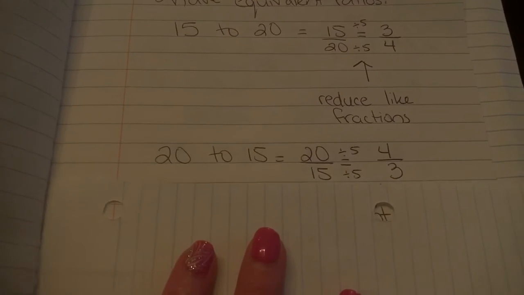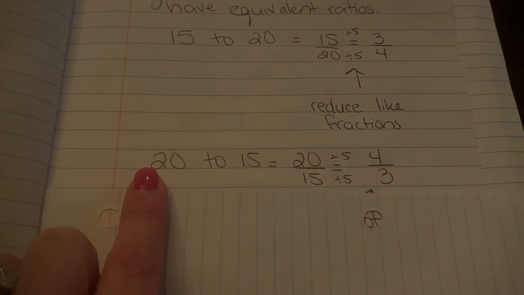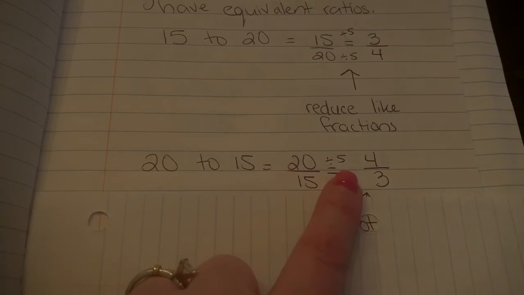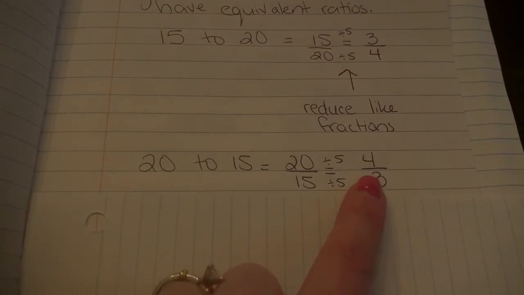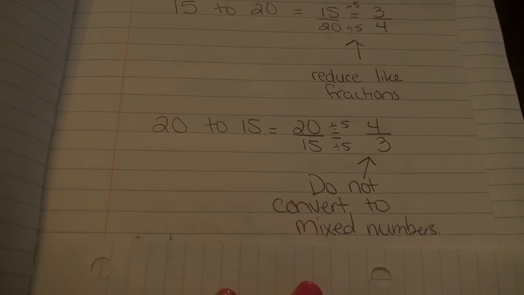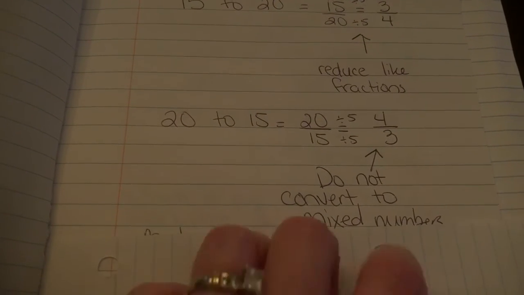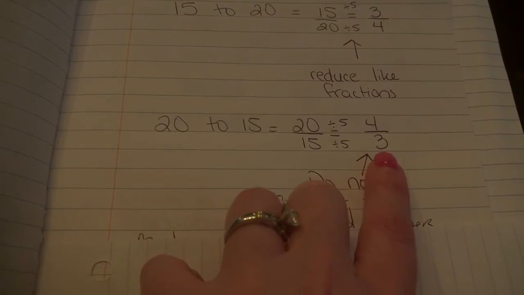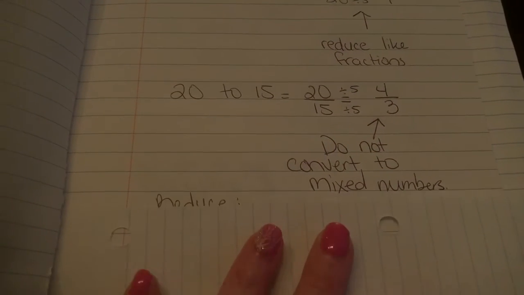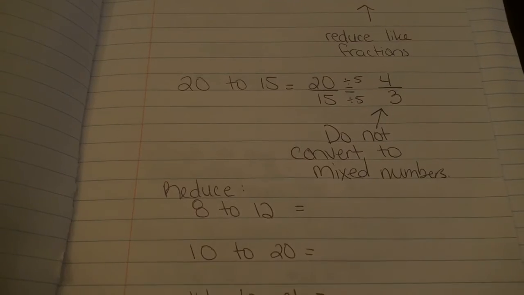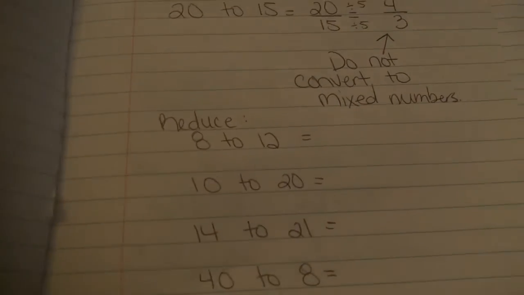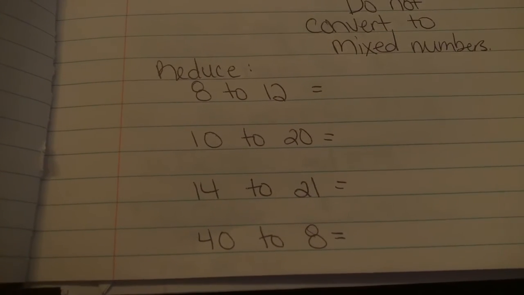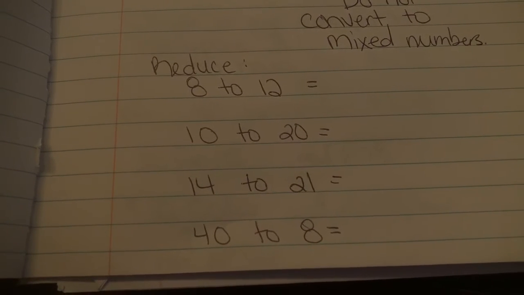But it's really important that if you wind up with a larger number first, for example, 20 to 15, when I reduce it, again, find the greatest common factor, divide by 5, we get 4 to 3. In this case, we would not convert that to a mixed number because it's a ratio and we need comparison of 2 different numbers. We don't want to change that to 1 1/3 because then I'm not comparing 2 different things. So I'd like you to take a moment to try and reduce these 4, and you can write your final answer however you would like. This would be an opportunity for you to pause the video and then come back for the answer.